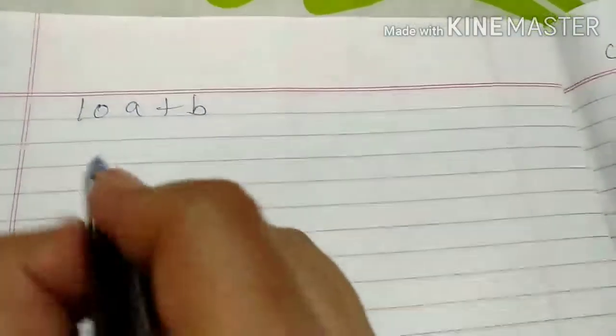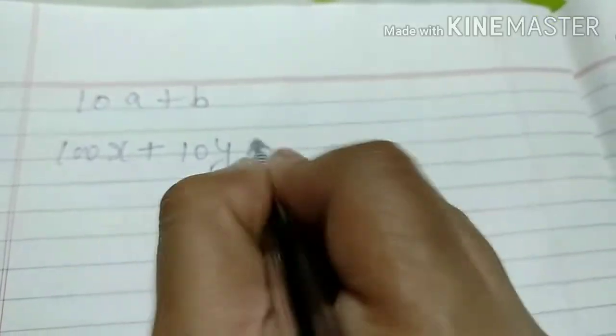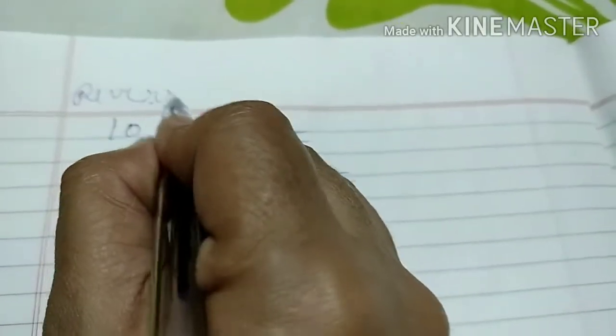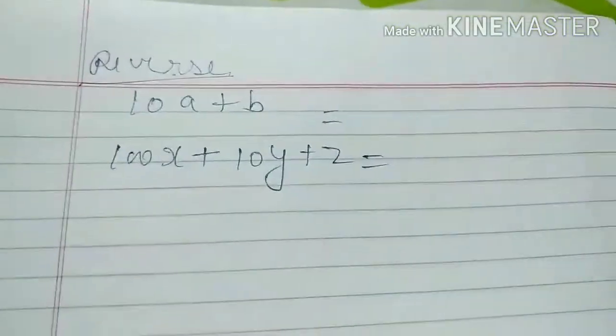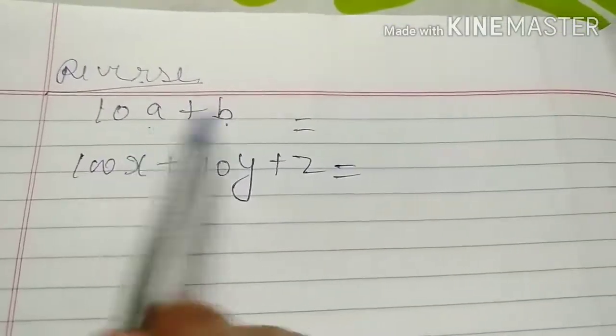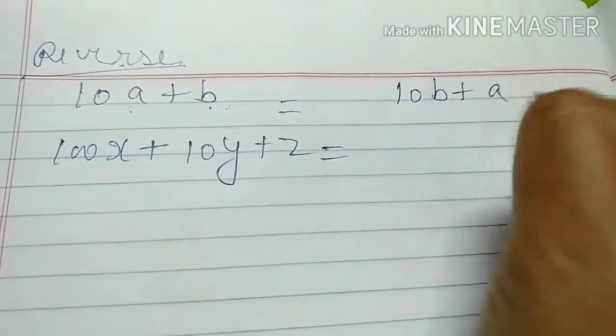But if I have a number like 10a plus b, and the 3-digit number is 100x plus 10y plus z, how do you write the reverse of this number? If no proper digit is placed there, what you do is just interchange b and a, so that becomes 10b plus a.